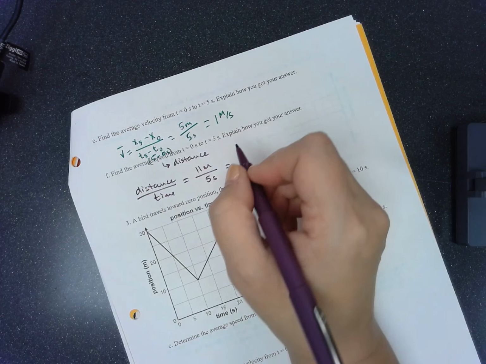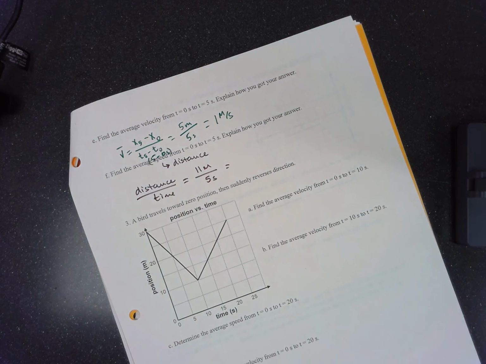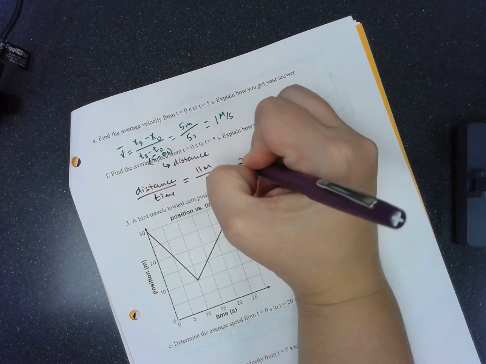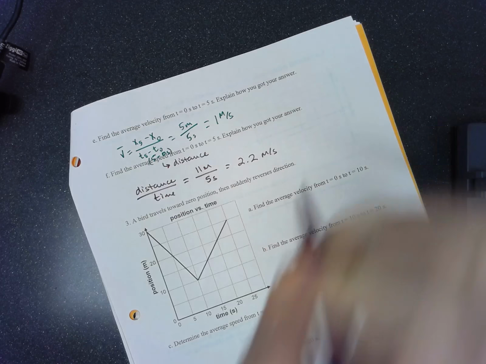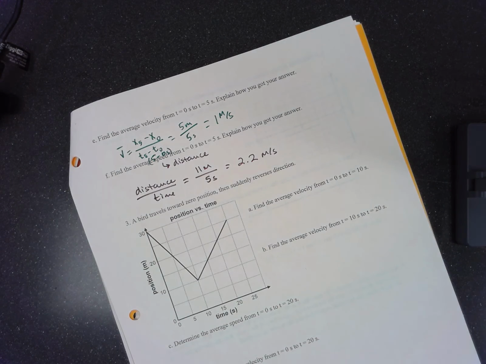So this is going to be a little bit of a different value. If we're looking at those things, we're going to find our object was moving faster than was implied by our average velocity. So 11 divided by 5 is going to give us 2.2 meters per second. It's quite a bit faster.